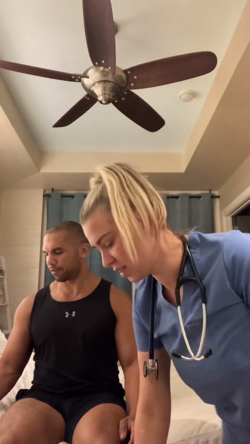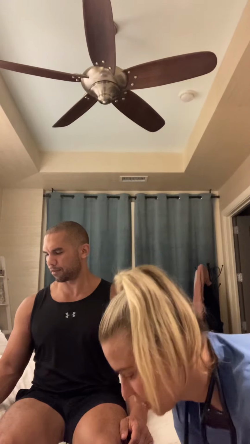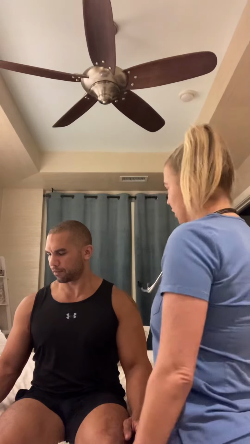Same for his left hand. Right hand, I'm sorry. Okay, for his toes, I don't see any clubbing or cyanosis either. I'm going to inspect his head now.